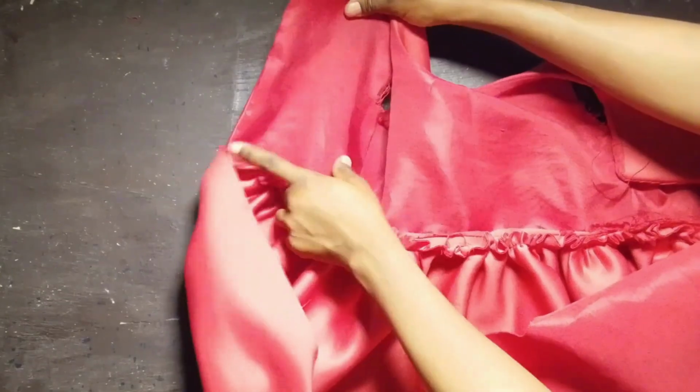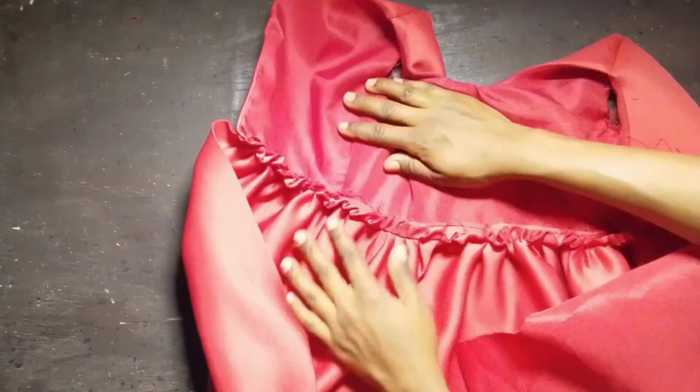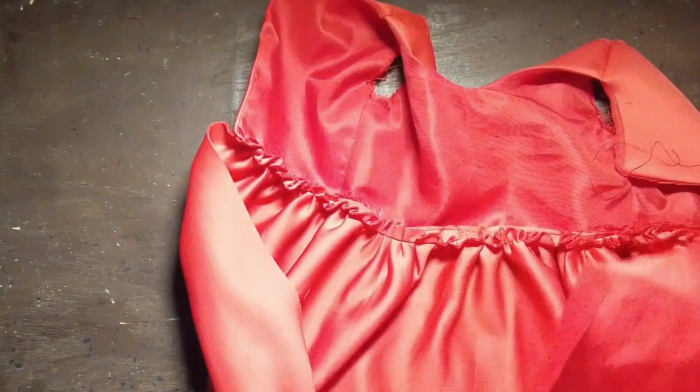So this is the outer part of our gathers, guys. So this is what it looks like after I open it up on the table. So the next thing I'm going to do now is to close it up.